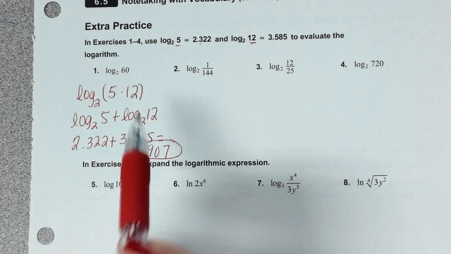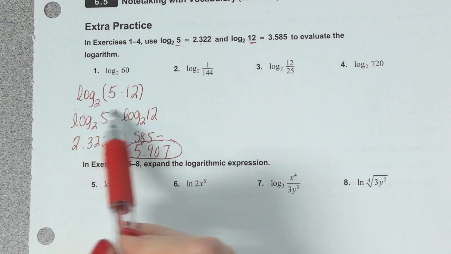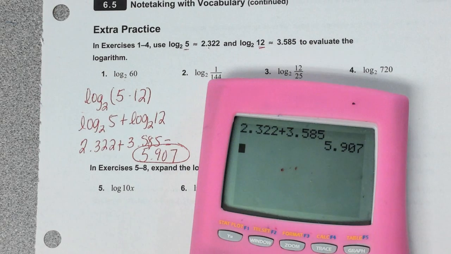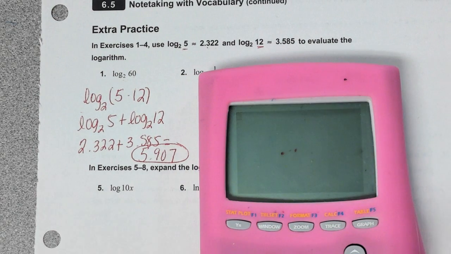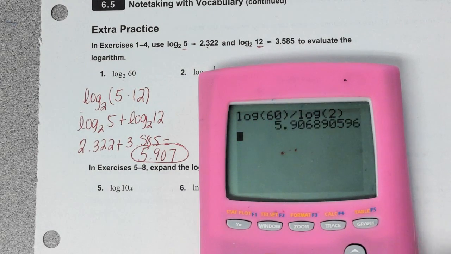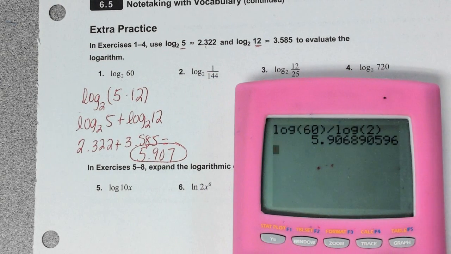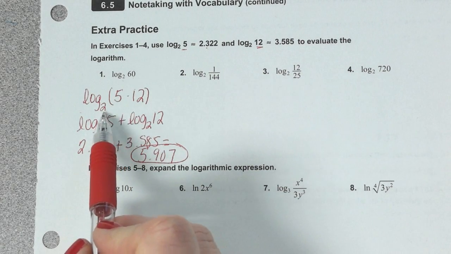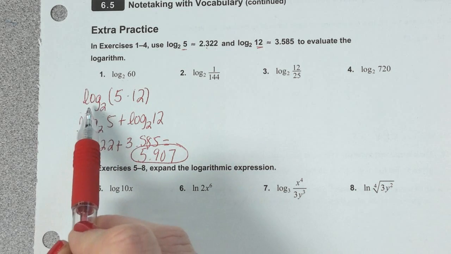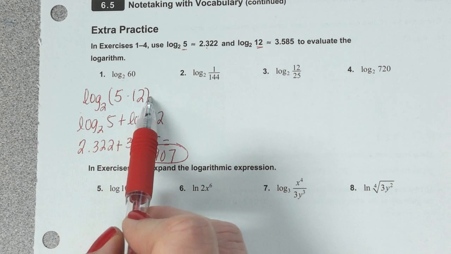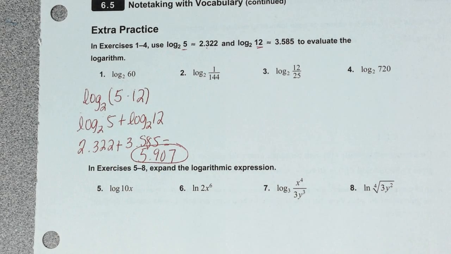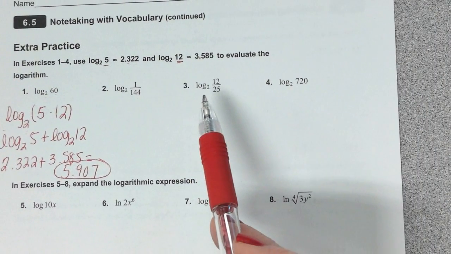So really, if they're going to give you the base, there's not a great reason to do the problem this way. Because I could have just done this on my calculator. I could have used my change of base formula and done just log 60 divided by log 2. And I could have gotten the answer that way, 5.907. Okay? But on the ACTs, they always have problems like this, and they don't tell you what the base is. So they would just say log base b of 5 times 12. So you would have to know this property because it would be impossible to do it on your calculator.